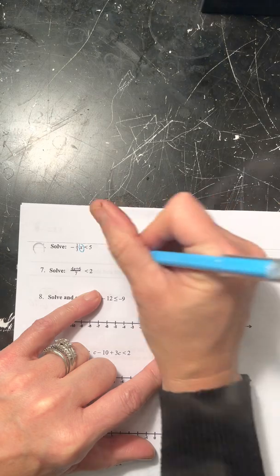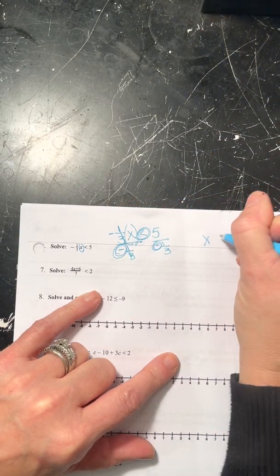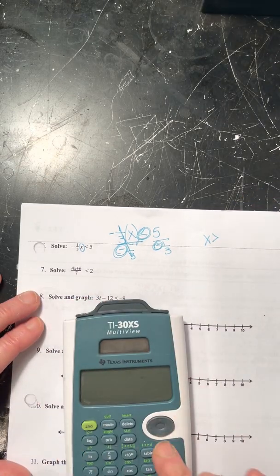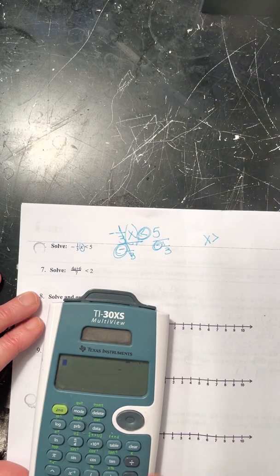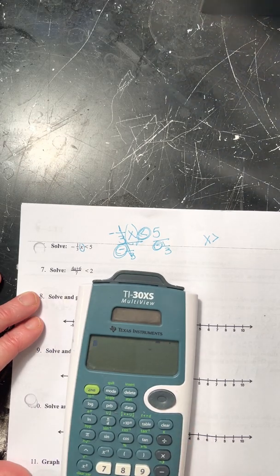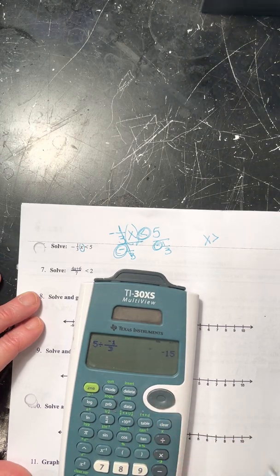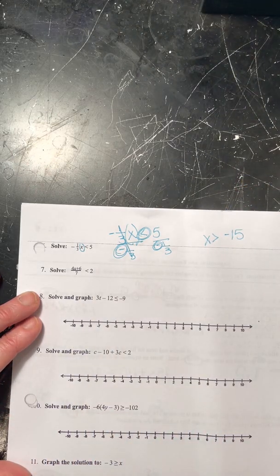Look right here, I am dividing by a negative, so that sign has to flip. So x is going to be negative 15, because 5 divided by negative 1/3 is negative 15.